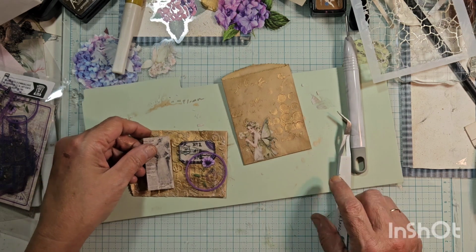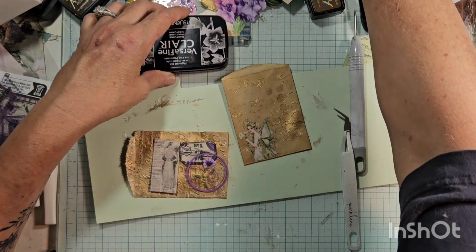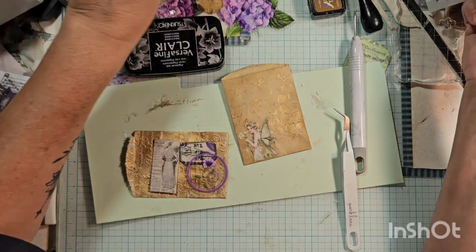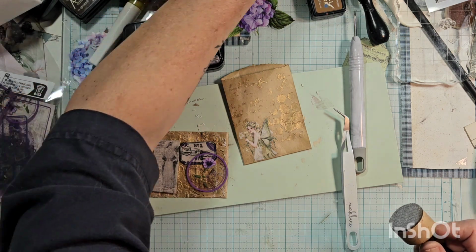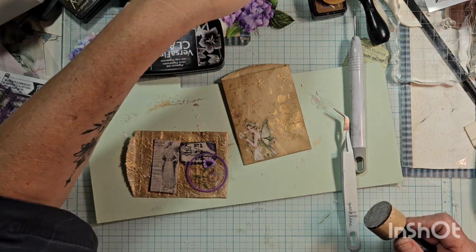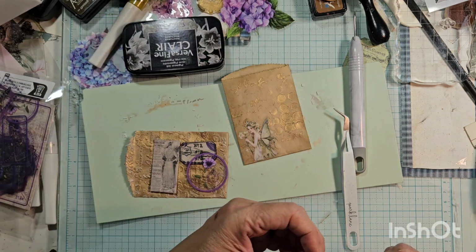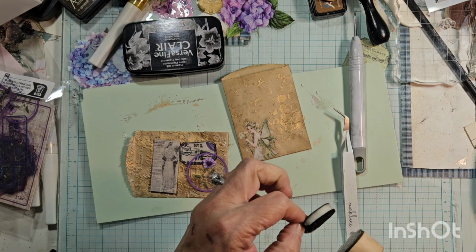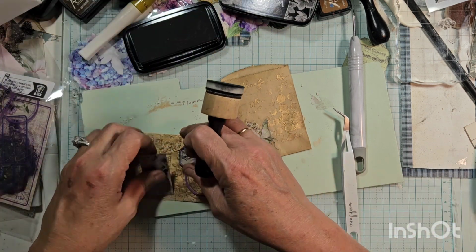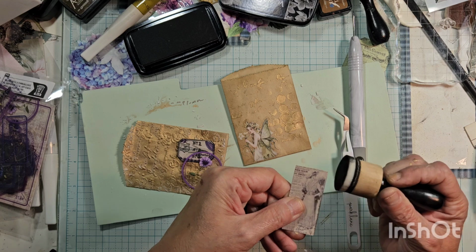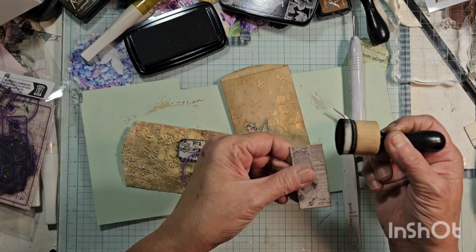Perhaps. And since we got black here, I'm gonna go ahead and, is this my... Seriously, it's right there. It's right there. All right. I don't want to cover her up too much, so let's just go this way.